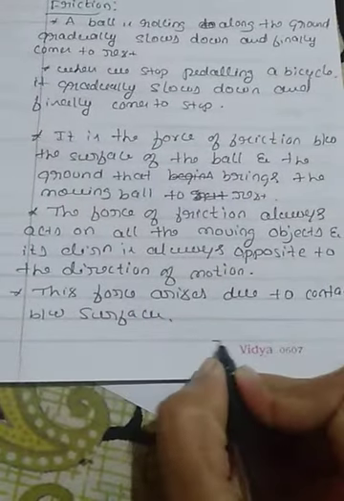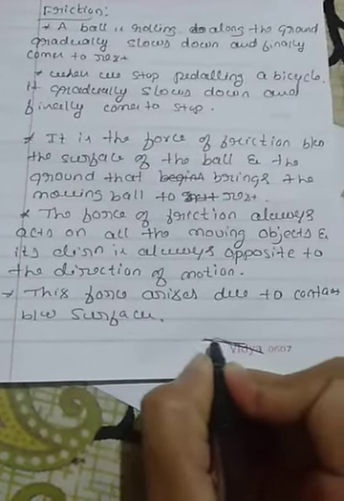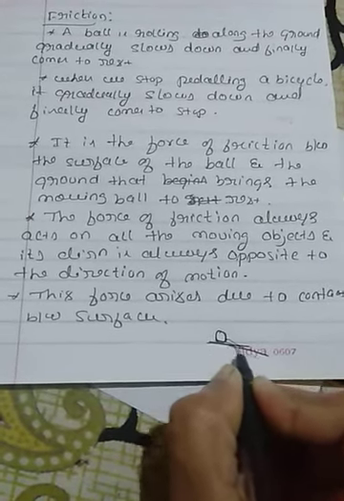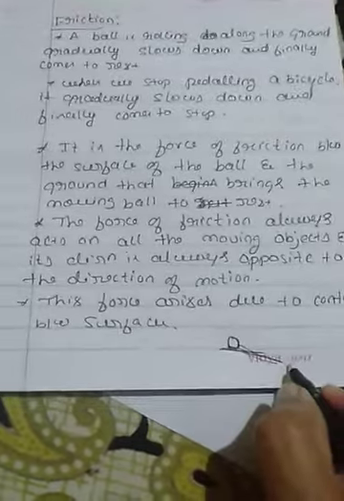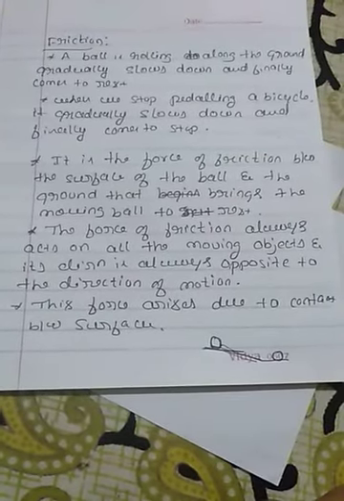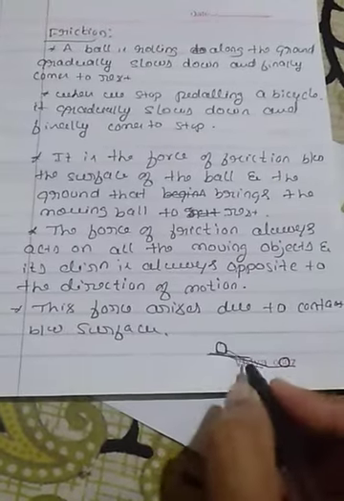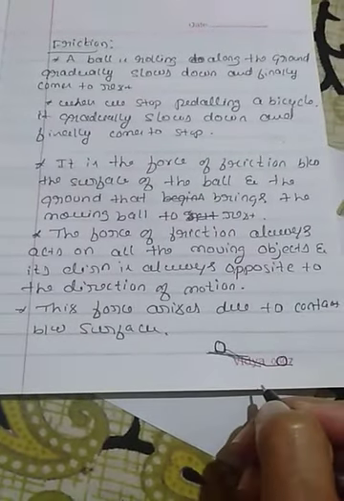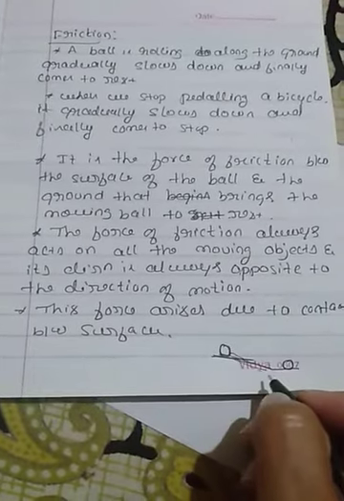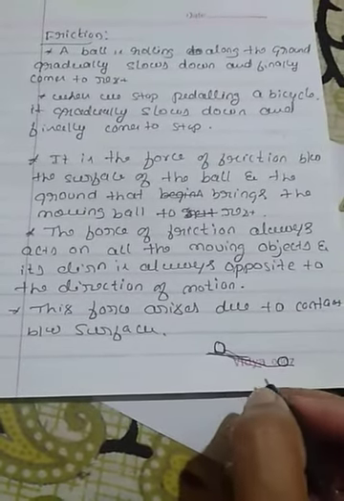See here, if this is the surface, the ball will roll down on this surface and after some time it will come to rest here. So it seems that no force appears, but there is a force present. What is the force?